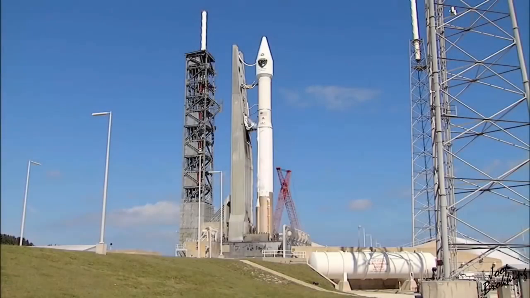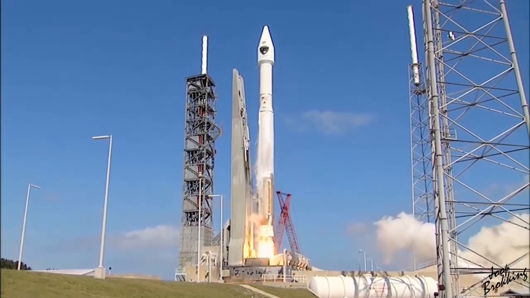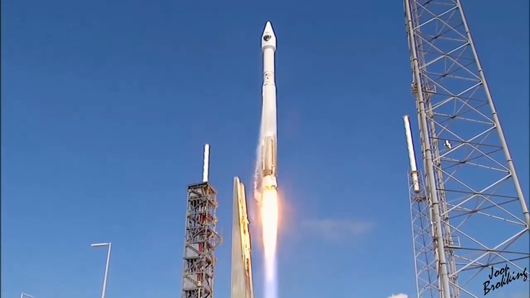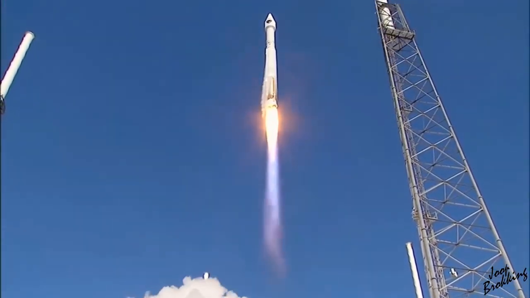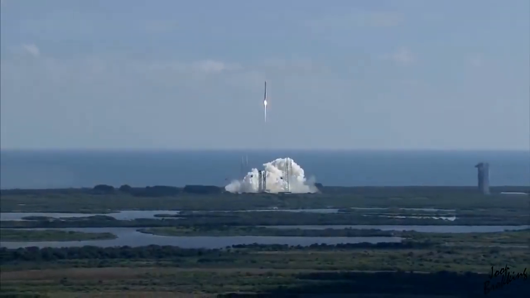3, 2, 1. We have RD-180 ignition, and we have liftoff of the United Launch Alliance Atlas V rocket carrying the 11th GPS-2F satellite for the United States Air Force. The Global Positioning System provides worldwide positioning, navigation, and timing service for military and civilian users.